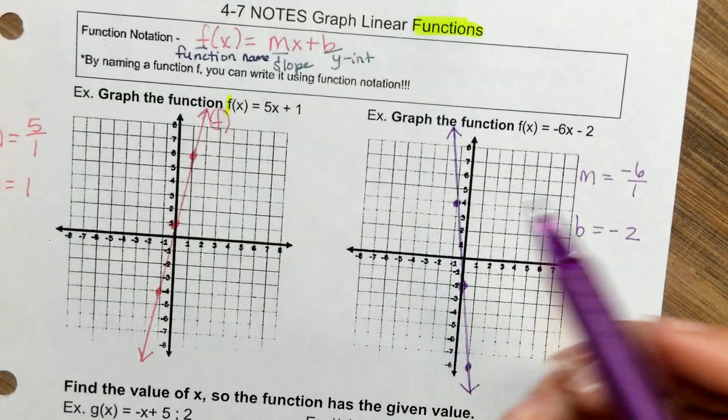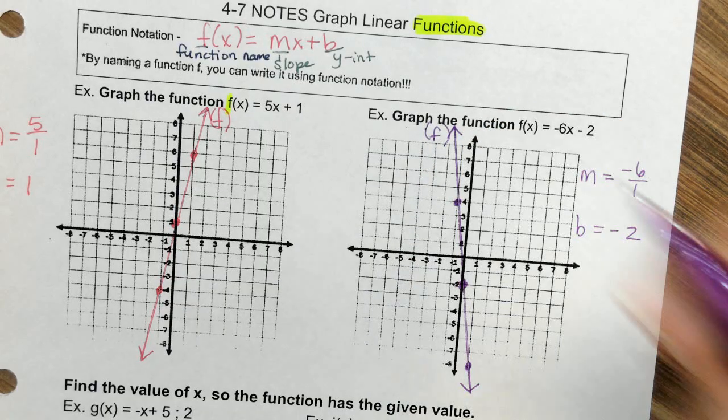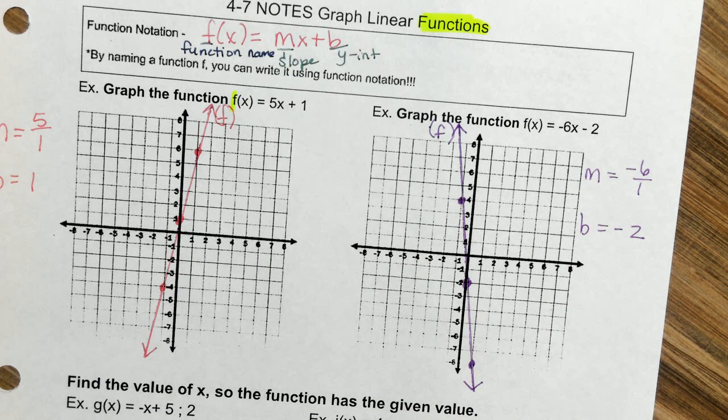What am I going to name this function? F. You name it whatever the function's name is.